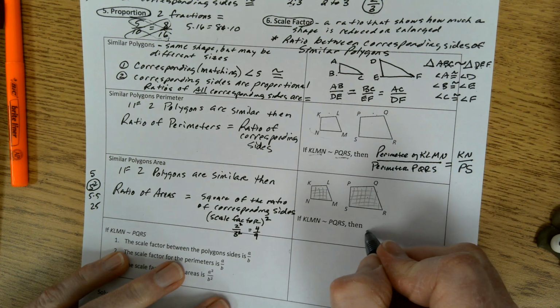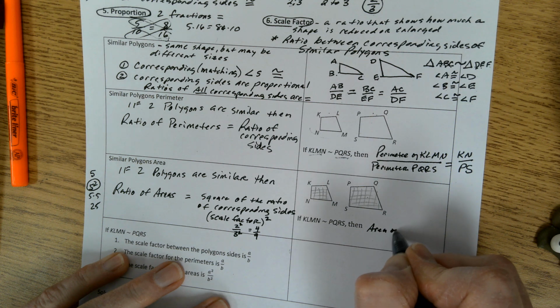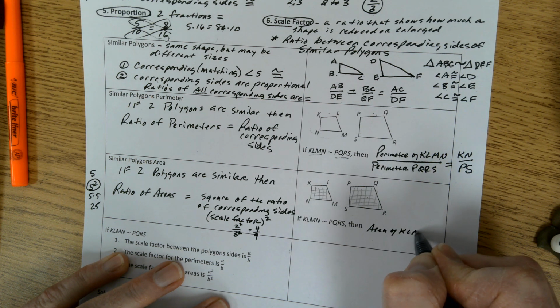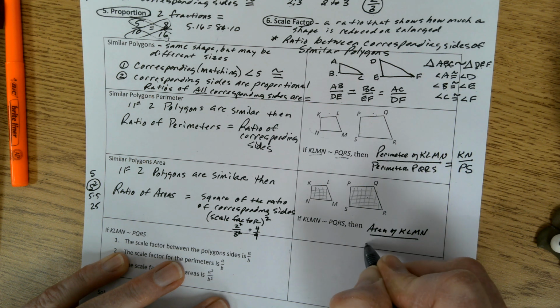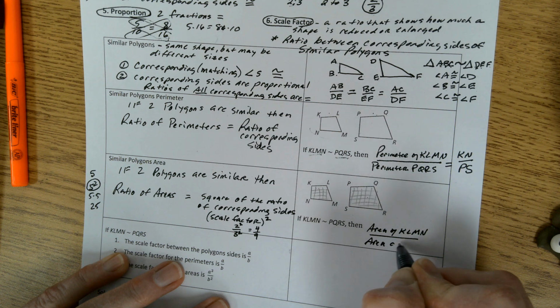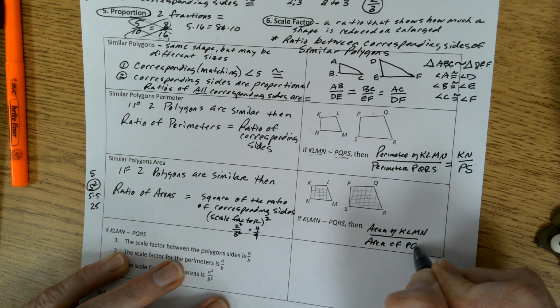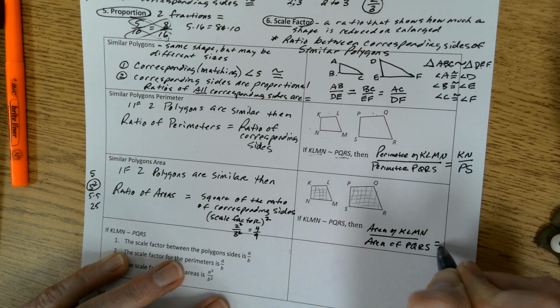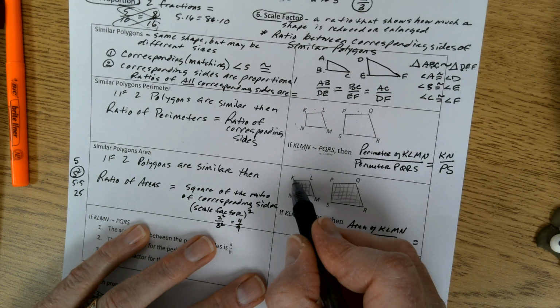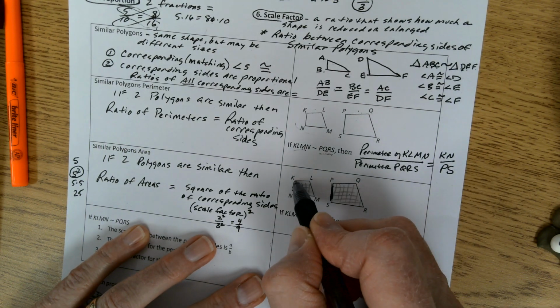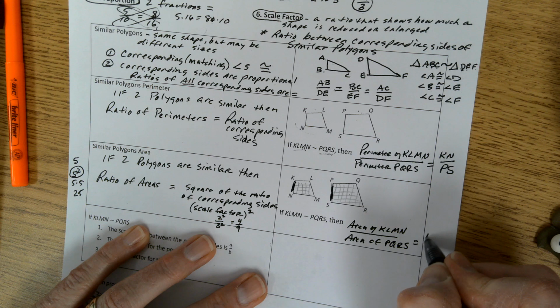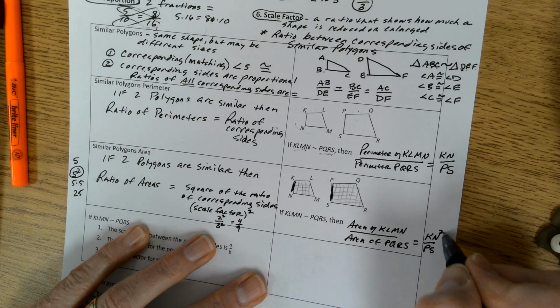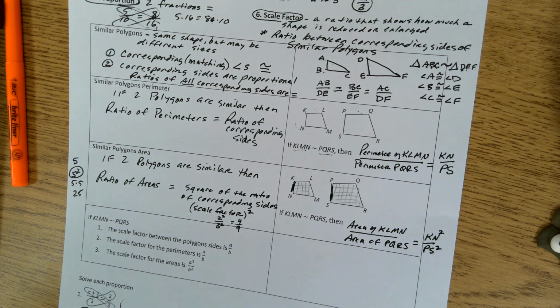So the area of KLMN over the area of PQRS is equal to, you compare two sides that match up. I'm just picking these two. Take two sides and square them. And then you could solve it.